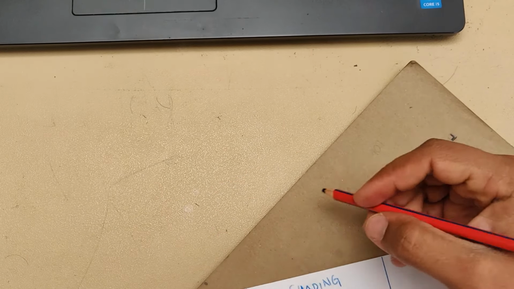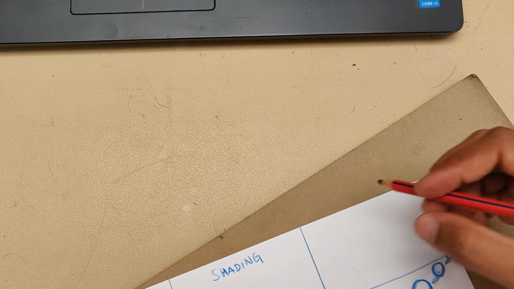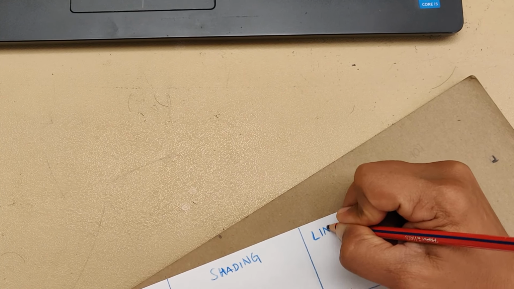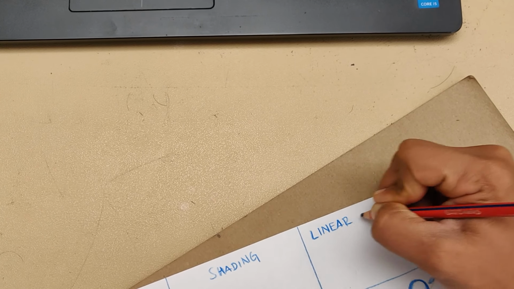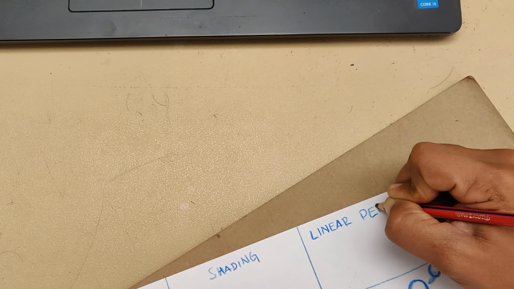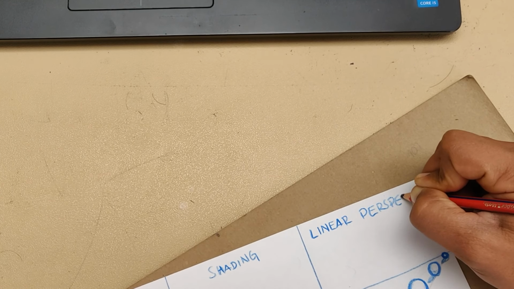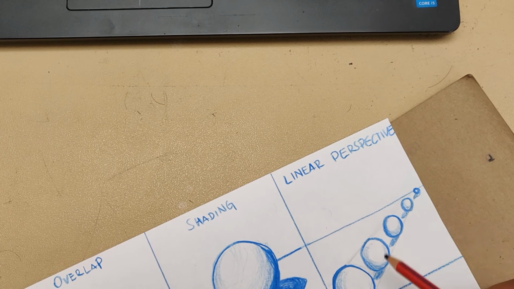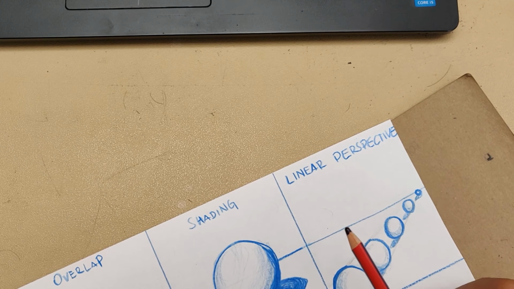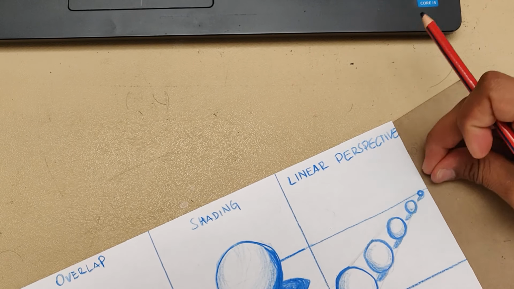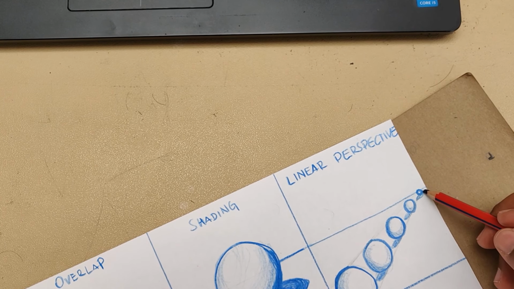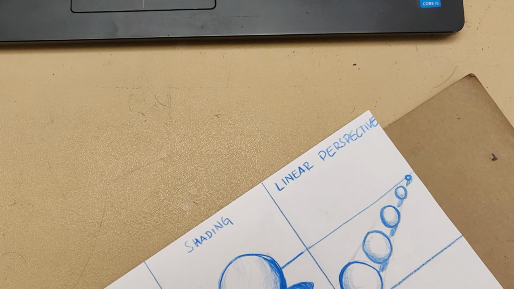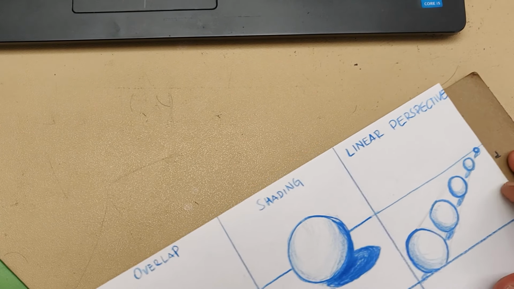Okay, this one is called perspective. To be completely precise, this is linear perspective. There you are, linear perspective. So all the objects seem to be like dragged into a single point. This point is called the vanishing point, and this is the horizon line. That's how you create perspective, and we're going to talk maybe about that later.